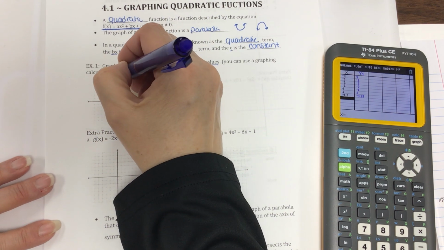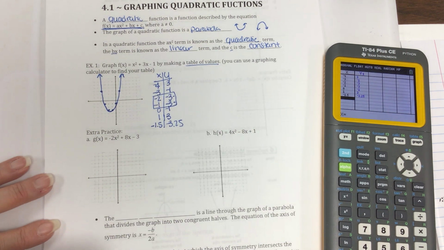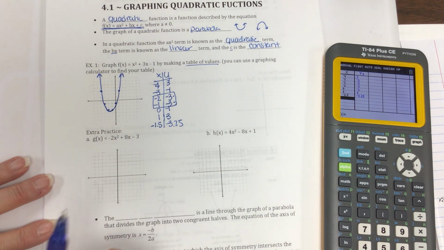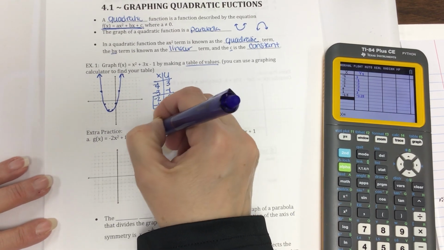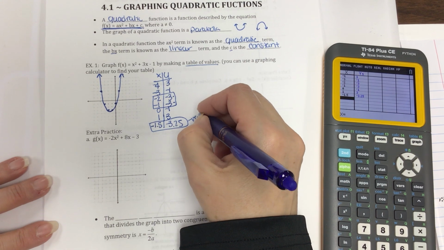Remember, you have to have arrows on the ends because it's continuing to go up and to the left and up and to the right, isn't it? And you have to have a U shape, not a V shape. Everybody understand that? This right here is that lowest point, isn't it? That is called your vertex.